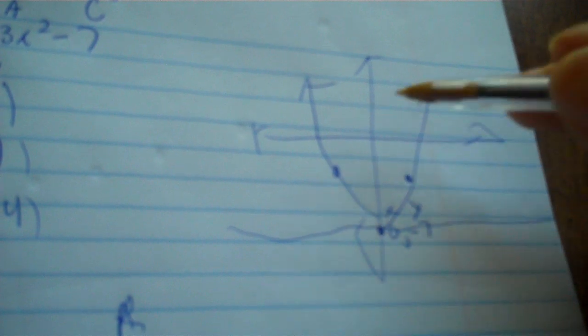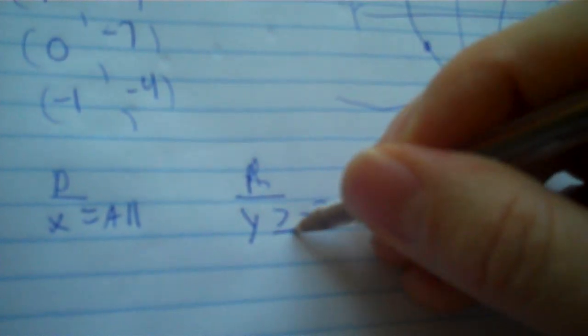Now the domain and range. Now the domain is all, because it goes on. But if through that middle point, it's on both sides, so that's why it's all. Now you put negative 7 for your range, and you're only above that, so it's greater than or equal to.